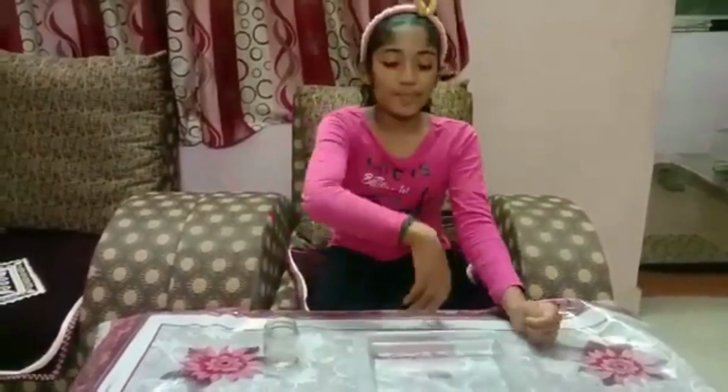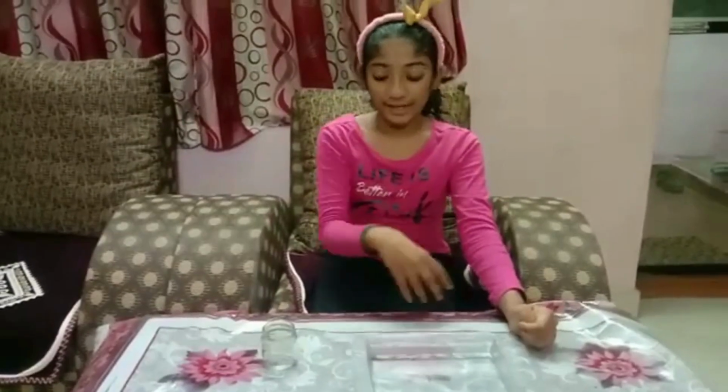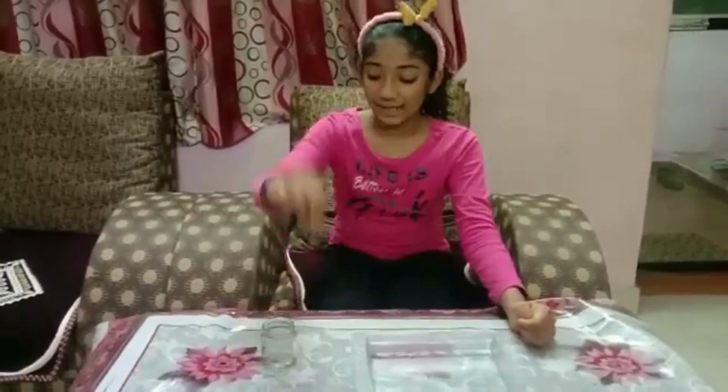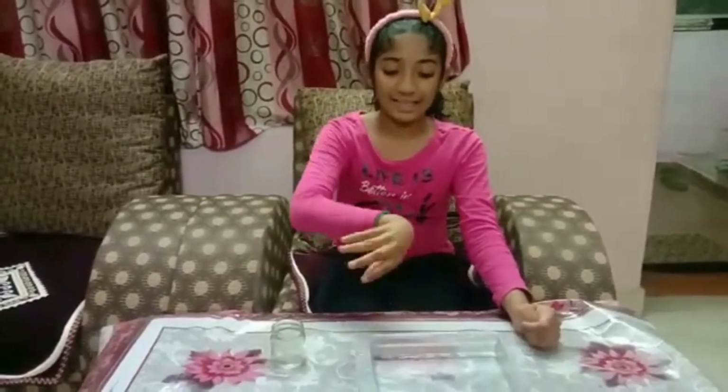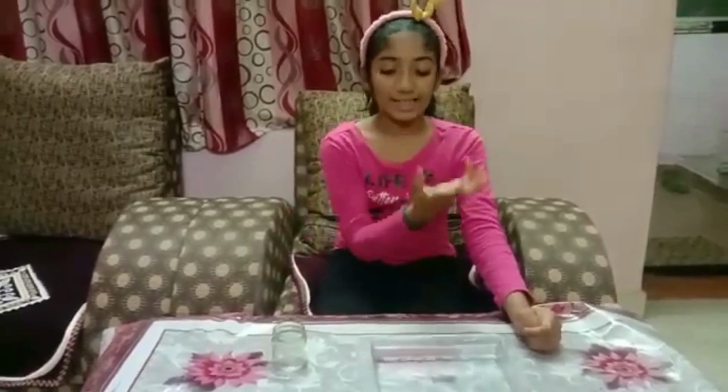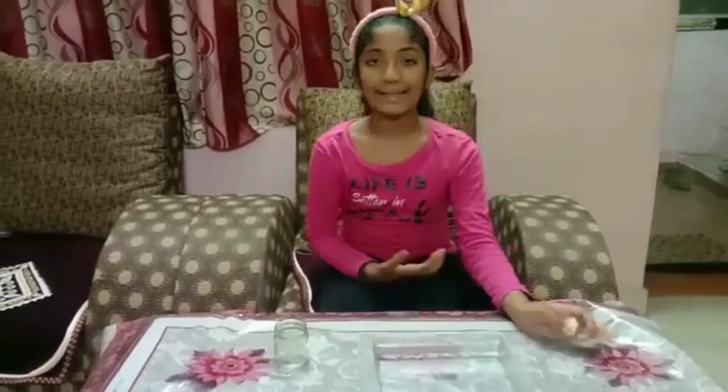Previous time we couldn't tilt. When we couldn't tilt the glass, the air stayed inside the glass. When we tilt the glass, the air escapes from the glass and the water reaches the paper and the tissue gets wet. Hence we prove that air occupies space.